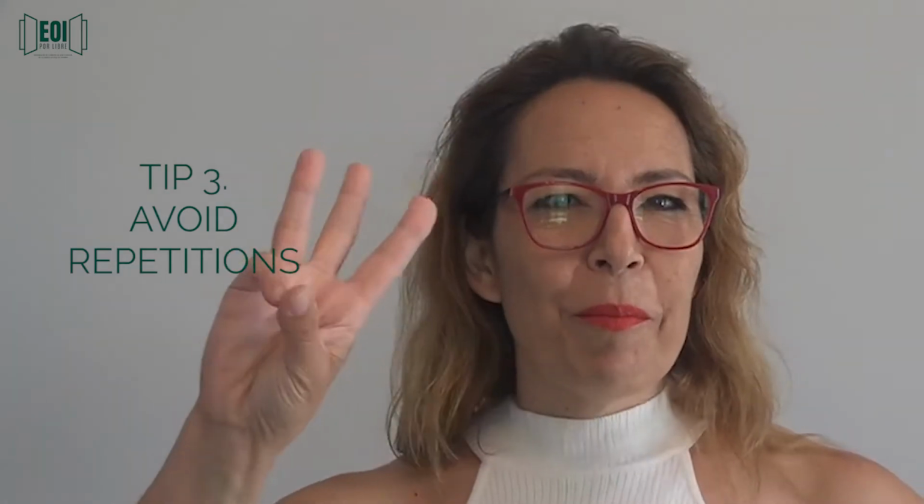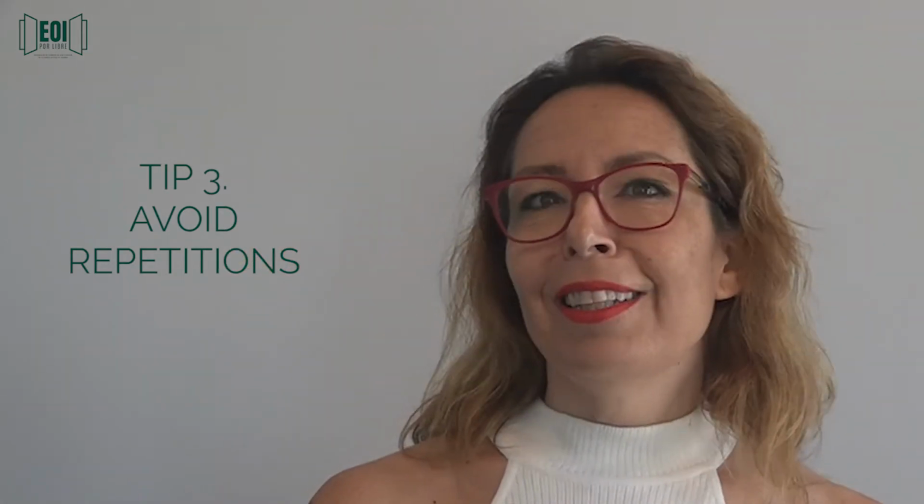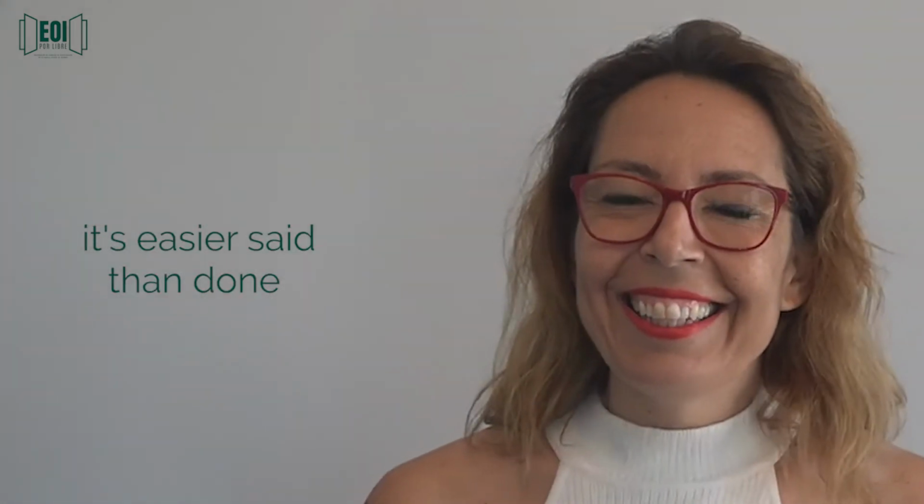Good. Tip number 3, avoid repetitions. This may sound really obvious, right? But it's easier said than done, believe me, because one thing is knowing it and a very different thing is doing it. So with mediating text, there is an idea, imagine, that is mentioned usually once or twice.